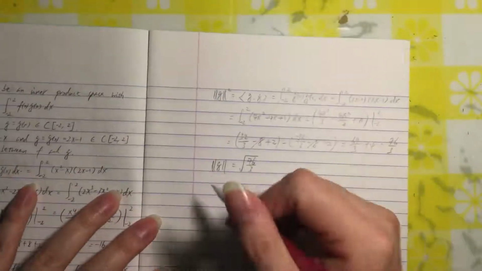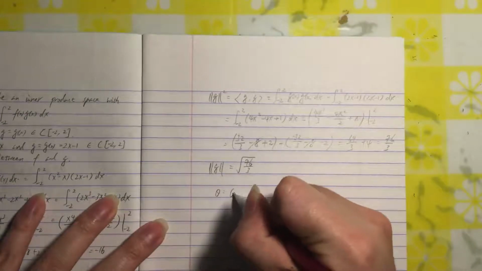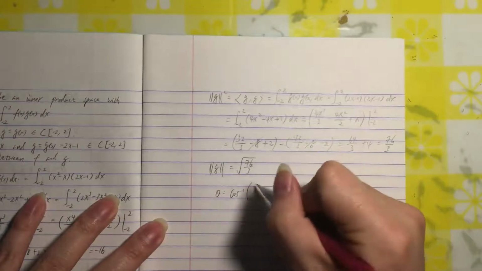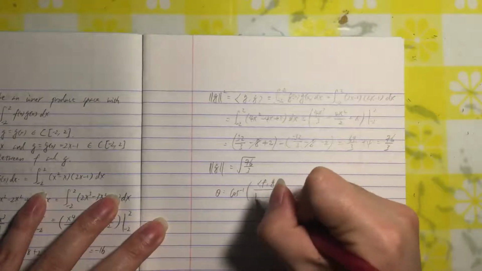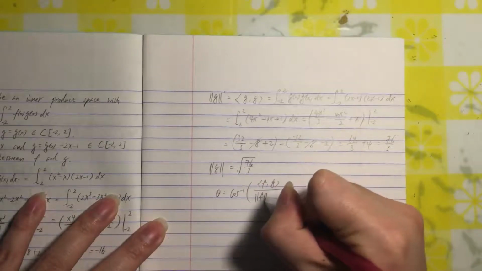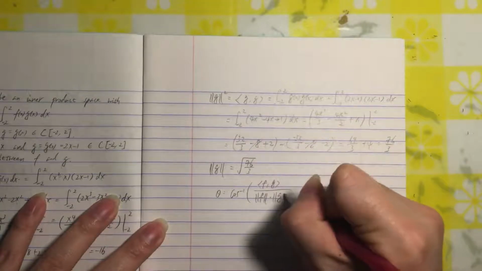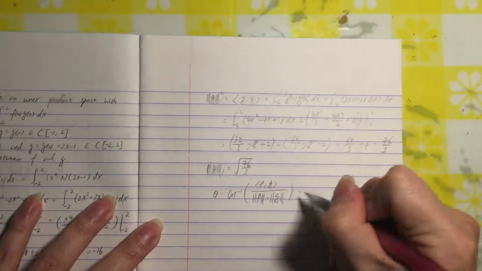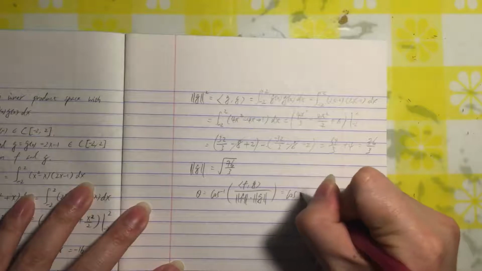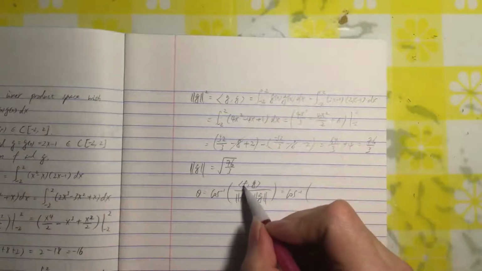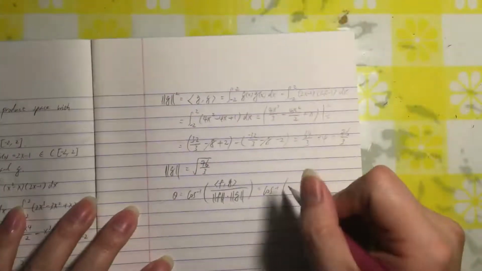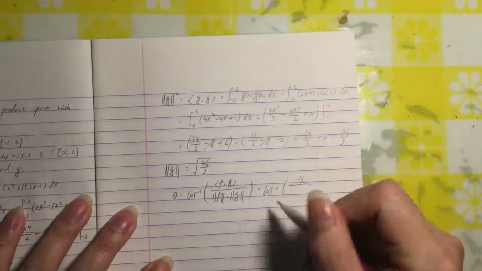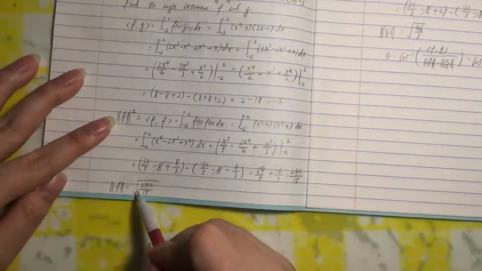Now, once we know the inner product of f and g, norm of f and norm of g, the angle is inverse cosine of the inner product of f comma g over norm of f times norm of g. Inner product of f comma g is negative 16. Norm of f is radical 272 over 15.